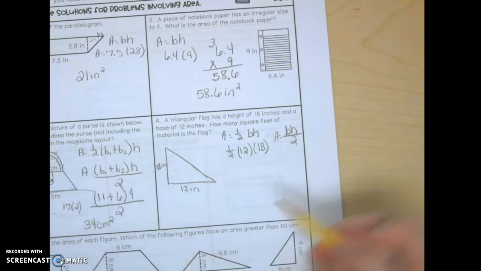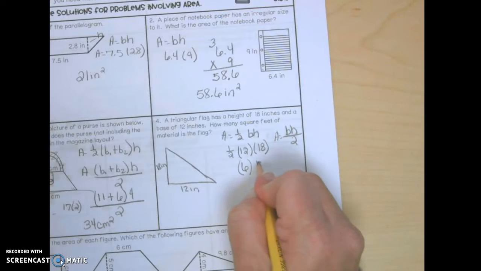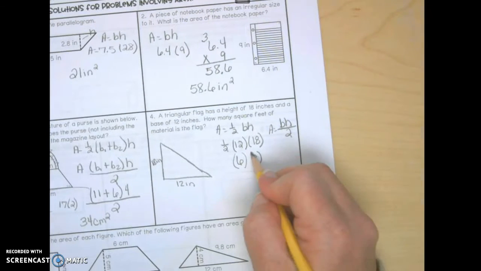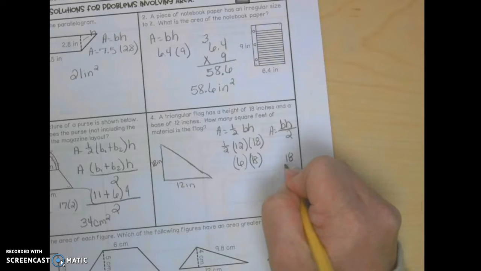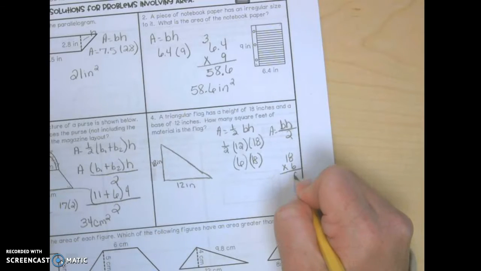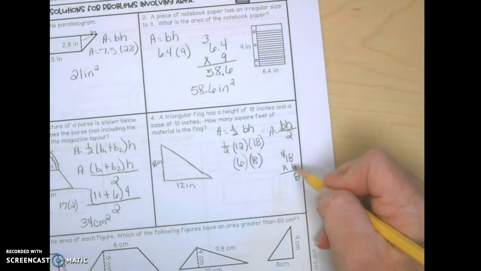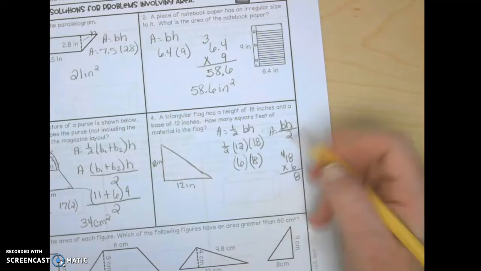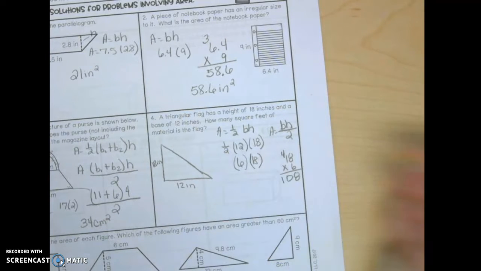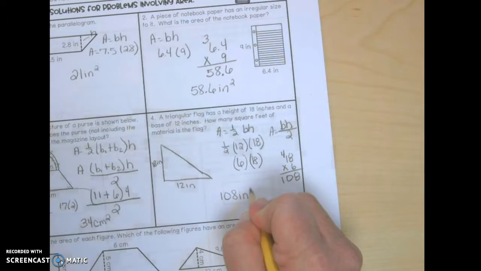What's half of 12? 6. 6 times 18. 18 times 6. That's 6 times 8 is 48. Carry my 4. 6 plus 4 is 10. So my answer is 108 inches squared.